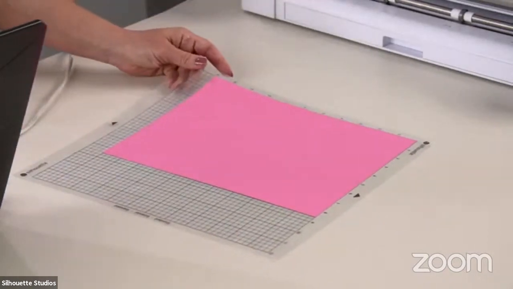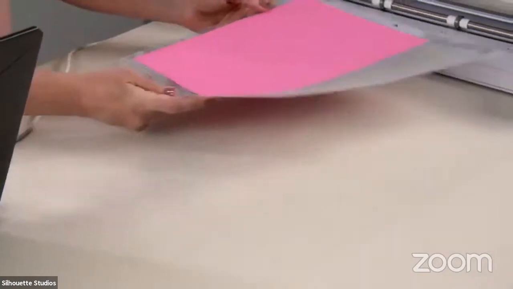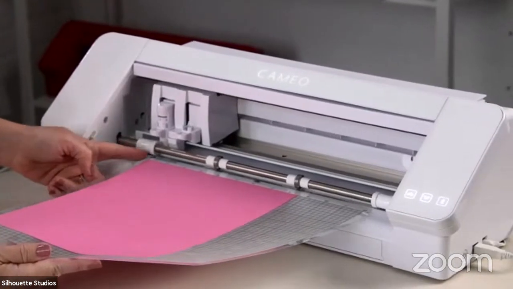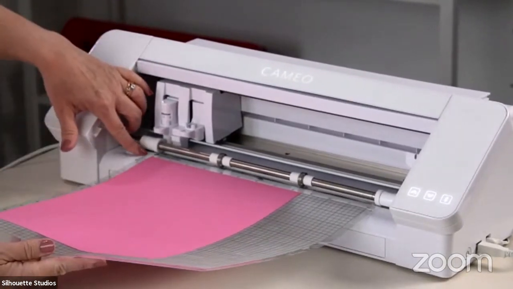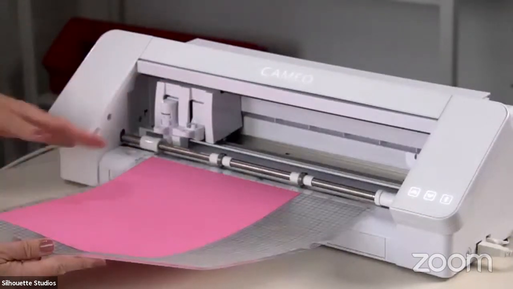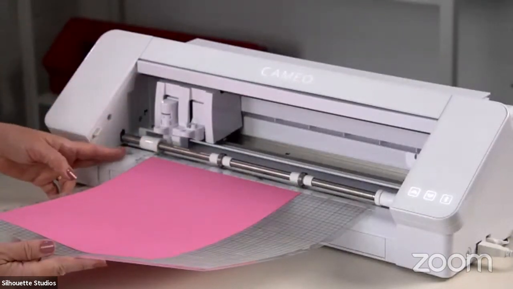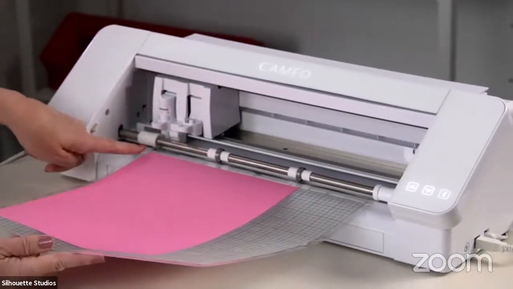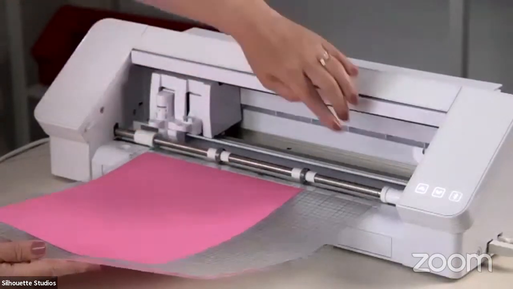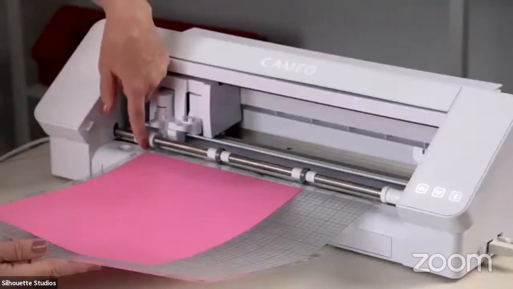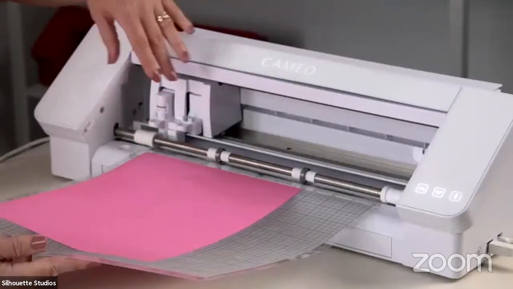All right, so let's go. Let's load this. I'm loading the left edge of the mat so it lines up with this loading guide. It's got little arrows pointing to it. If you have your mat too far to the left or to the right, you're going to have issues because your little rollers need to be gripping your mat completely, or it will start to move as it cuts.